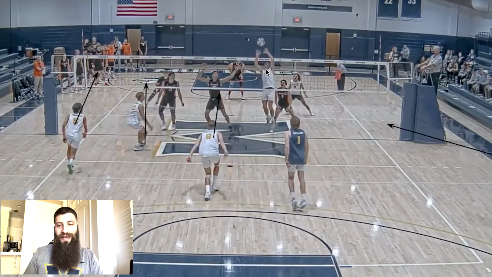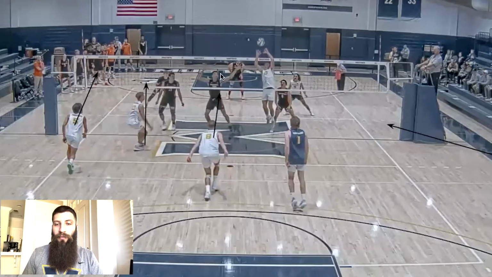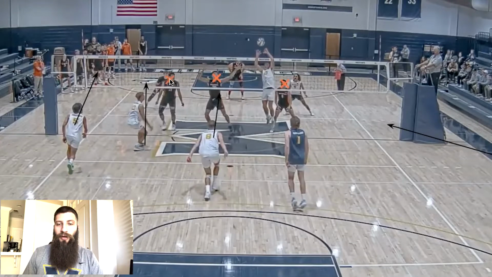The idea here is that the setter is going to read where the middle blocker is. Here's the middle blocker. Here's the left side blocker. Here's the right side blocker. We're going to read where that blocker is. If that blocker is starting to step over and getting in front of our middle blocker, we want to either set the bick or the right side. If that middle blocker is going to stay in the middle and not really cheat over, we want to overload that right side blocker and either run a 31 or a go.